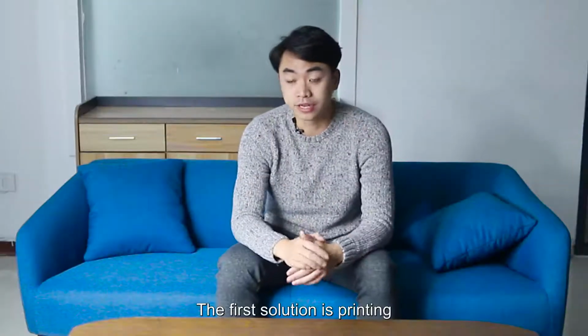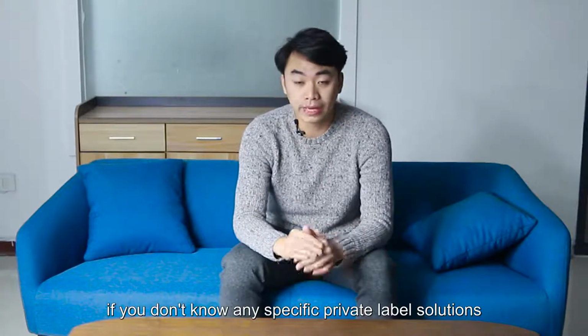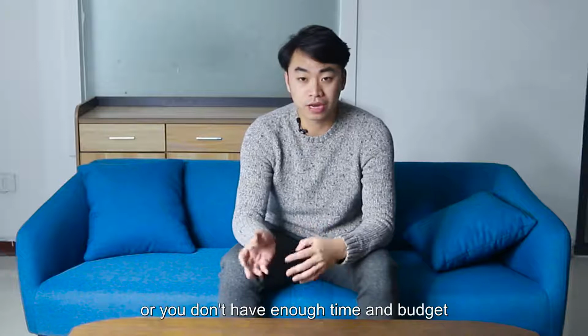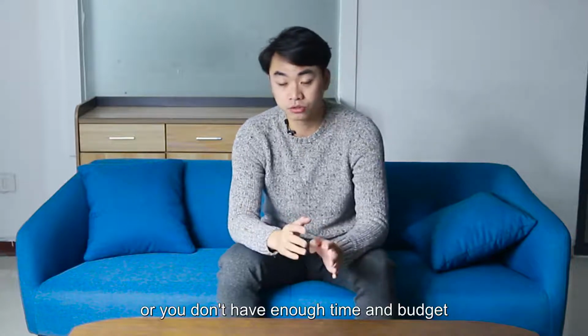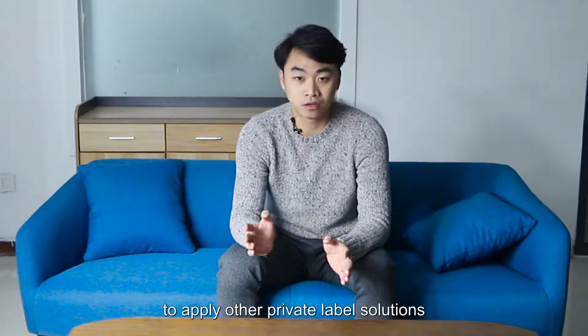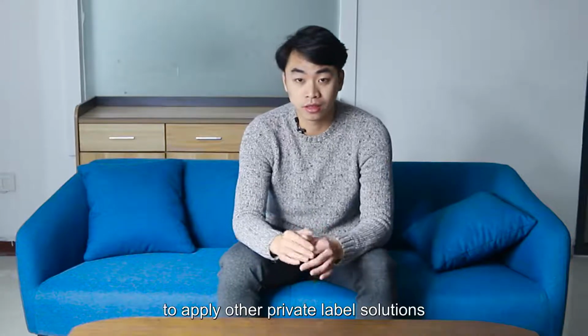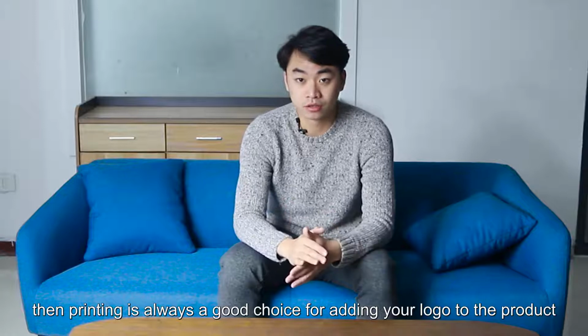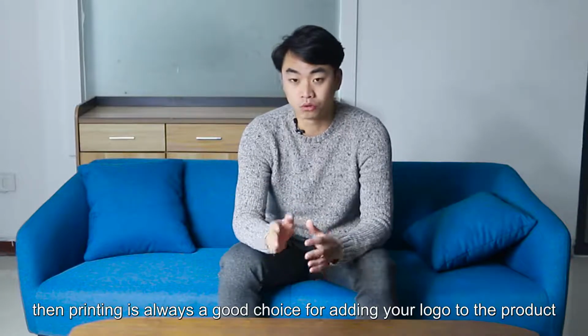The first solution is printing. If you don't know any specific private label solution, or you don't have enough time or budget to apply other private label solutions, then choosing printing is always a good choice for adding your logo to the product.